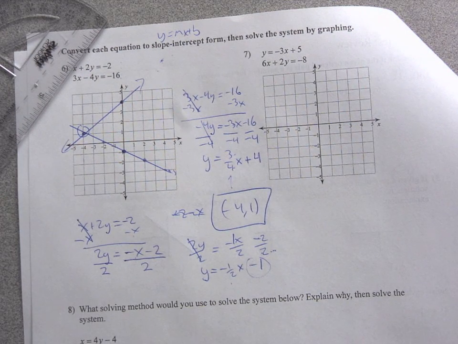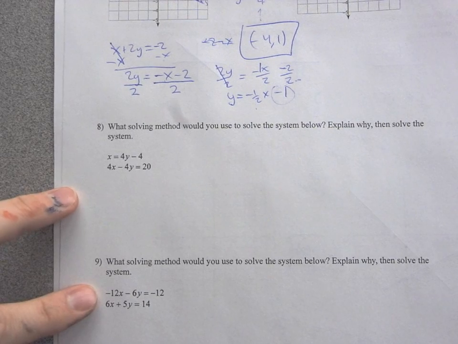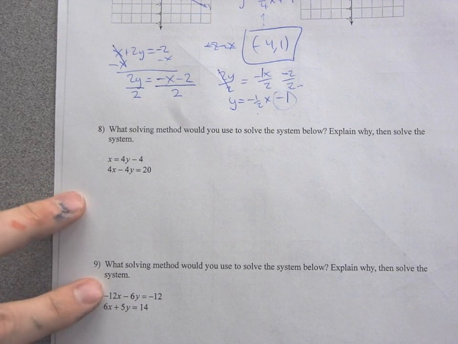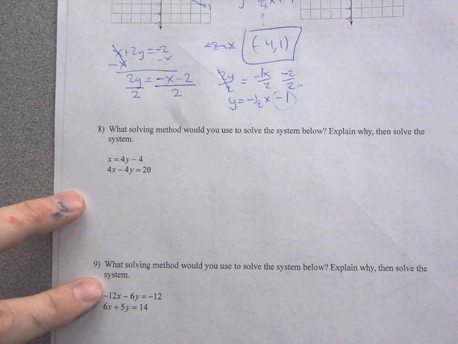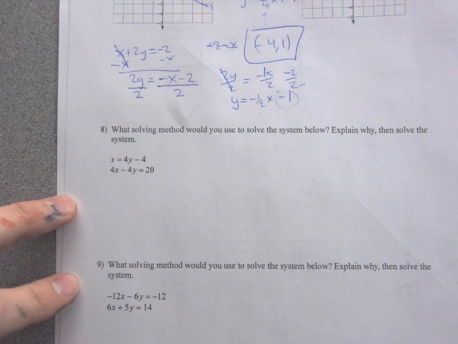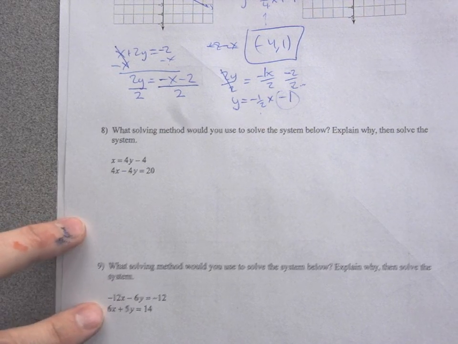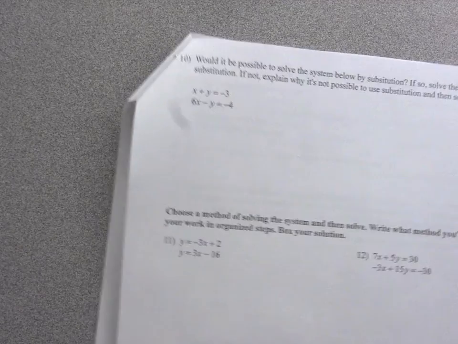Okay, so on this one, you've got one of them to solve, and then you're going to graph them both and find the solution. These I'm going to let you answer on your own, but we'll address this as we go through some other problems. So for 8 and 9, you're going to write what you think. You're going to explain your own thinking, because I want to see what that is. But we'll talk about that in a second.